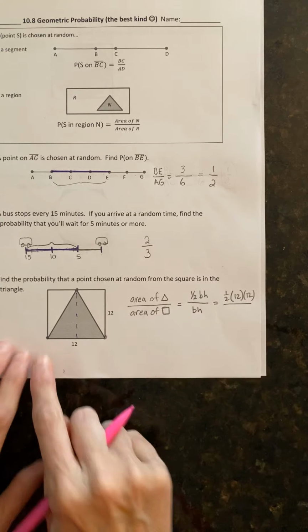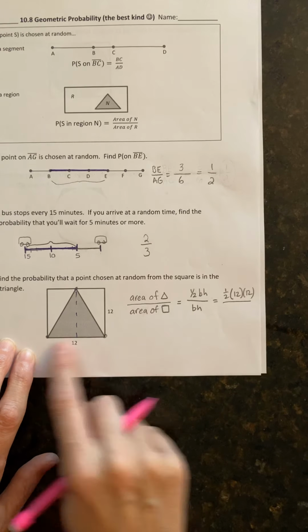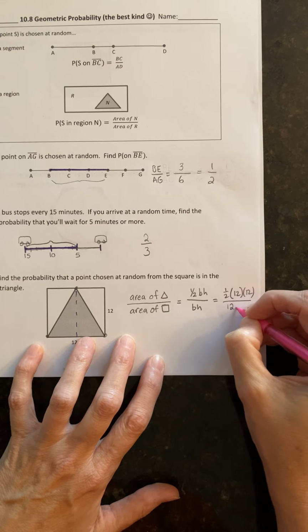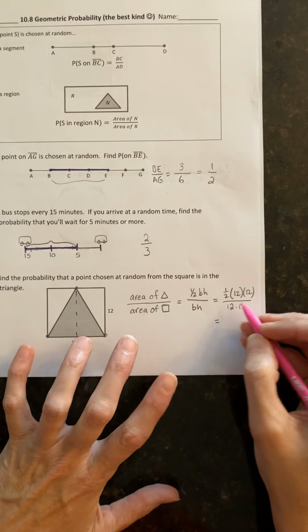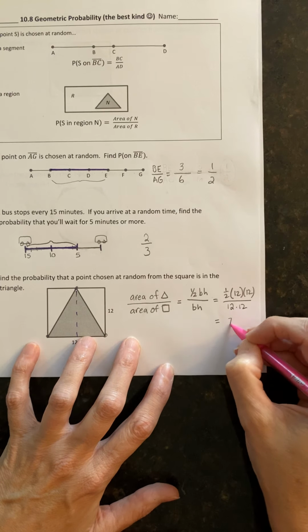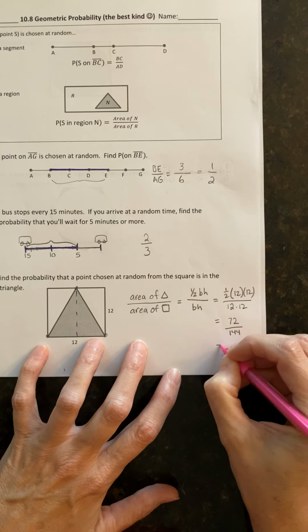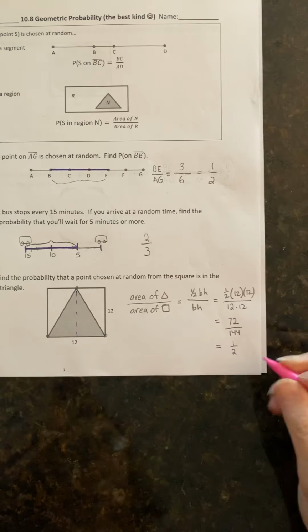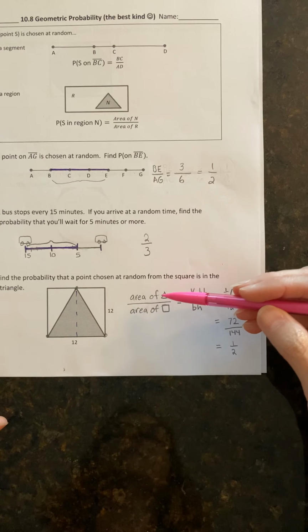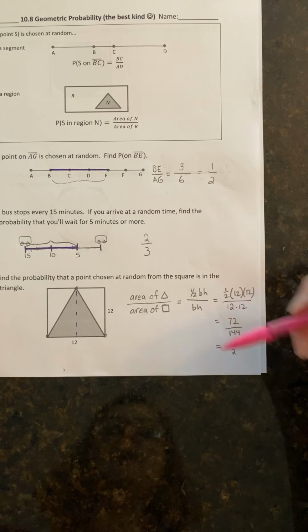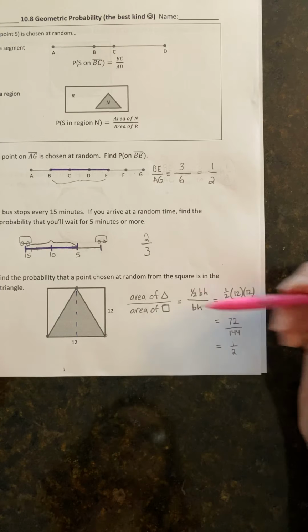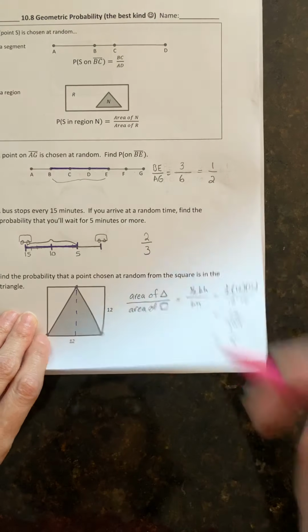And base times height is base times height, 12 times 12. And you get 72 on the top, and you get 144 on the bottom. And if you reduce that, it reduces to 1/2. So even with the formula, that method works. It's area of the part over area of the whole.